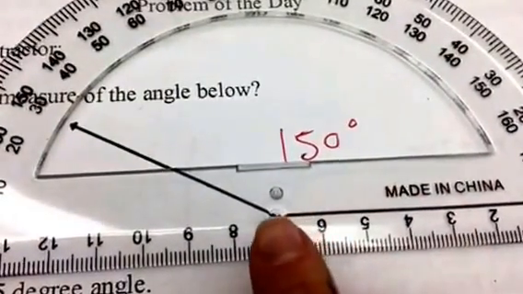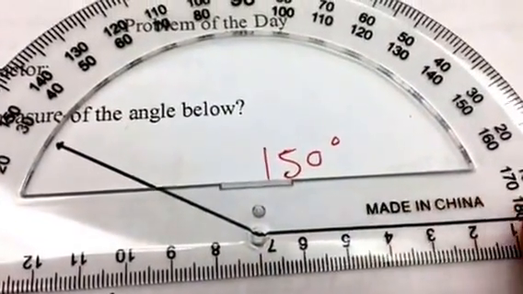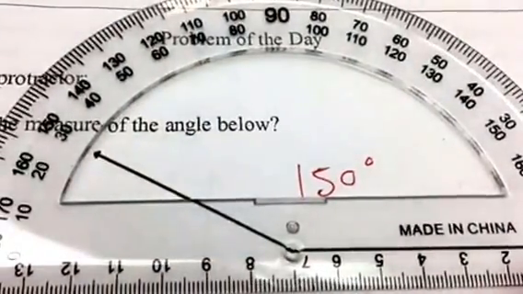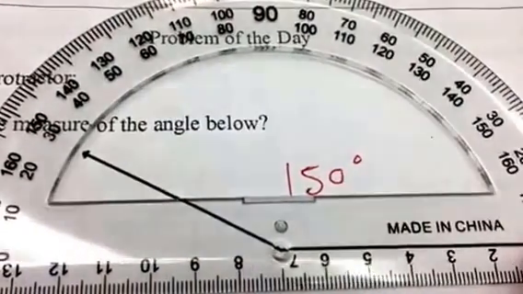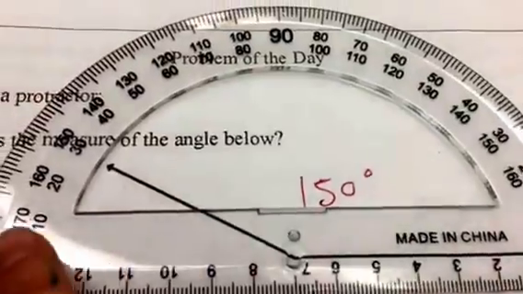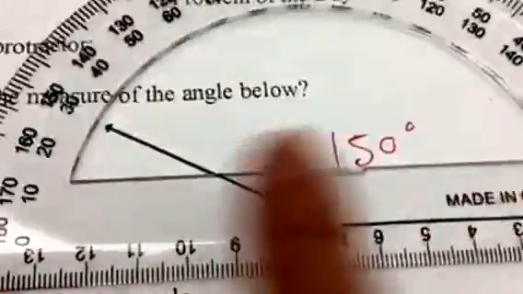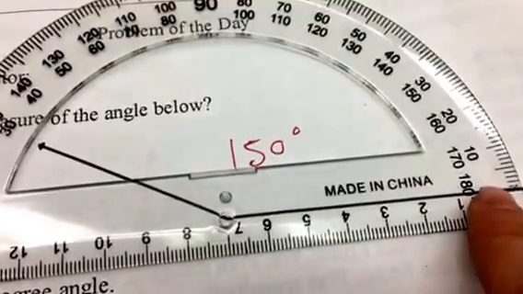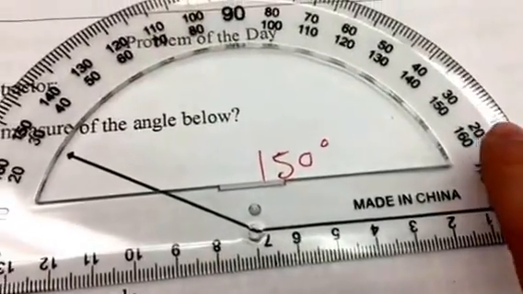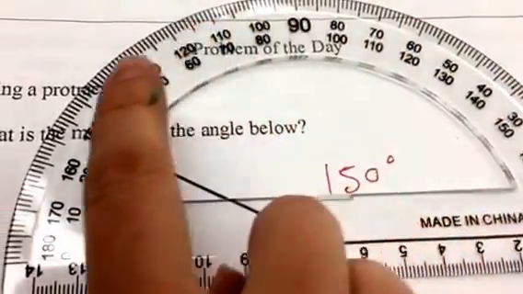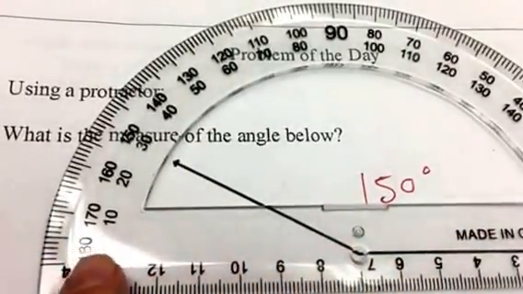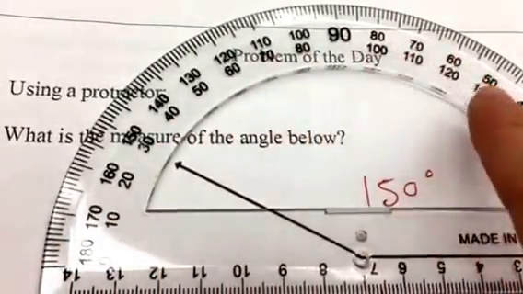So then the next thing I'm gonna do is follow this line out to see which way I'm gonna count. Because I can see here that these numbers, actually this one is backwards, but I can see that I have two sets of scales here. Okay, so if this line is going this way, 0 is right here, which means I'm going to be counting using the outer numbers. If my line was going the other way, then I would count using the inner numbers.